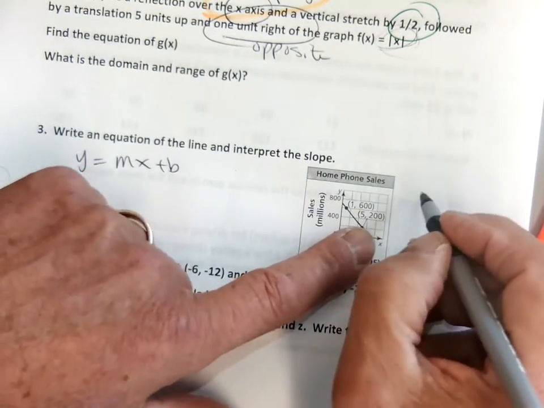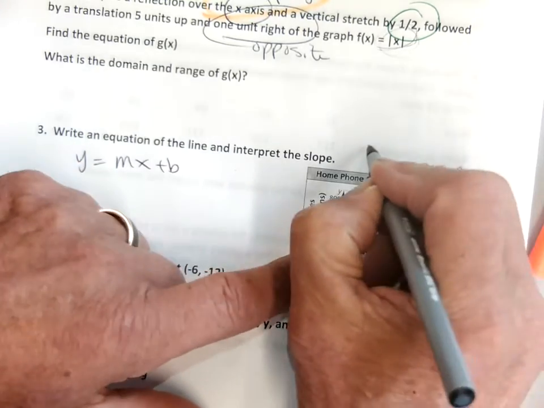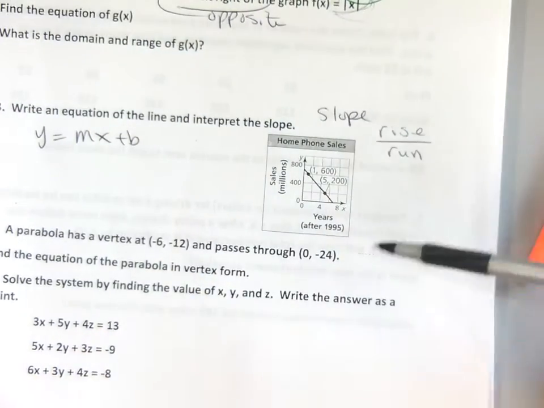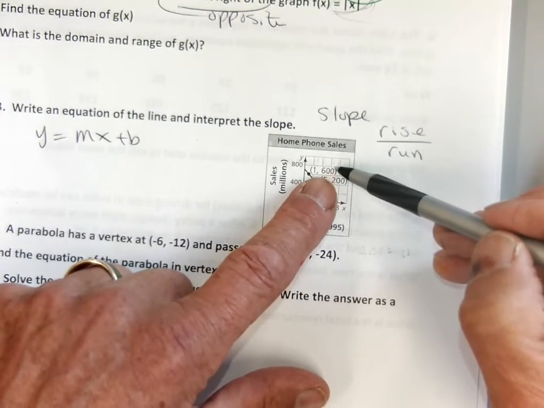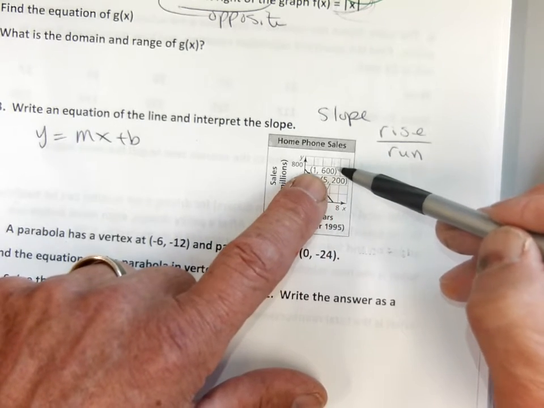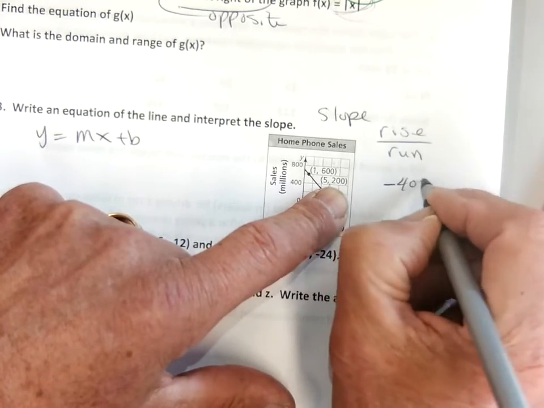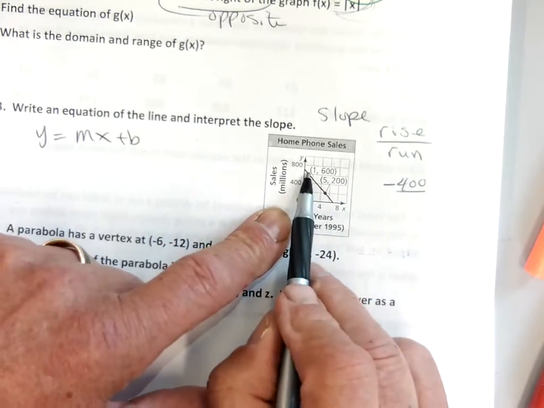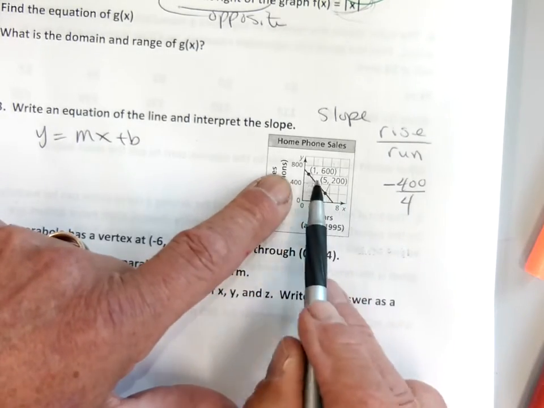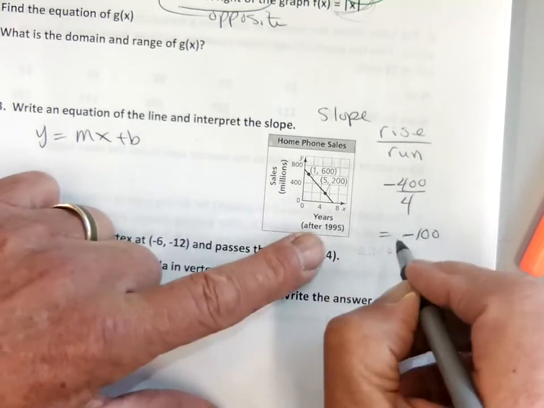So the slope is rise over run. It doesn't rise at all. In fact, it goes down. It goes down 200. From 600 to 200, it goes down 400. So it goes from 600 to 200, so it goes down 400. But then it goes over, from 1 to 5, it goes over 4. So it goes down 400 and over 4, which gives me an answer of negative 100 for my slope. That's m.